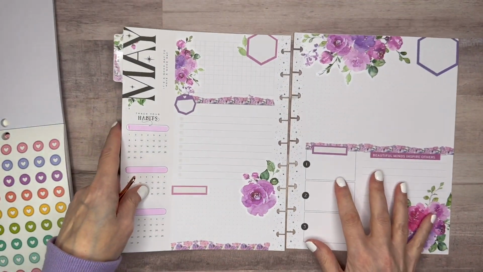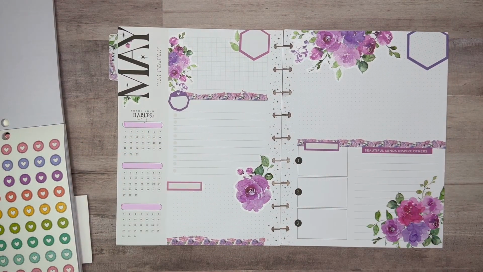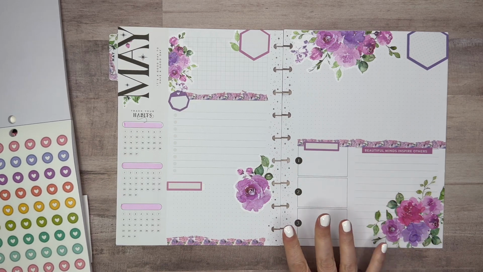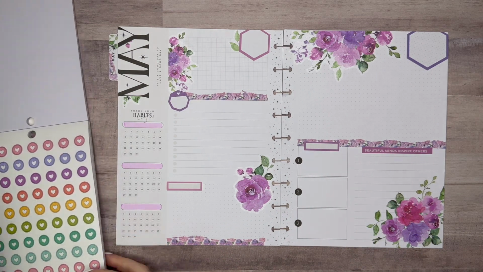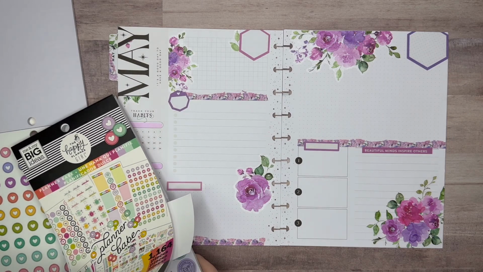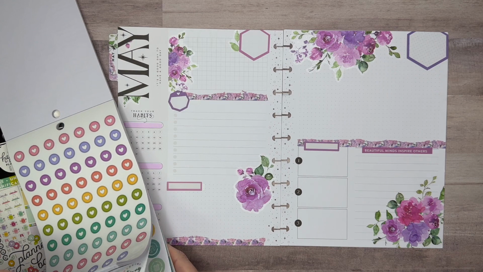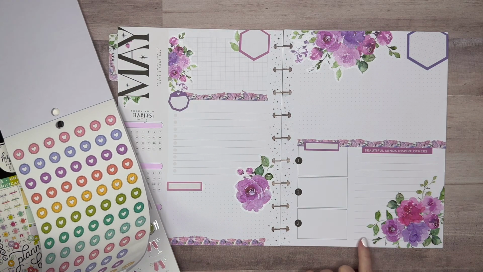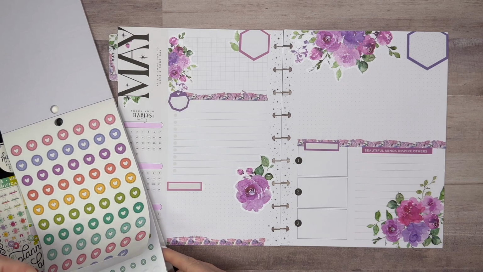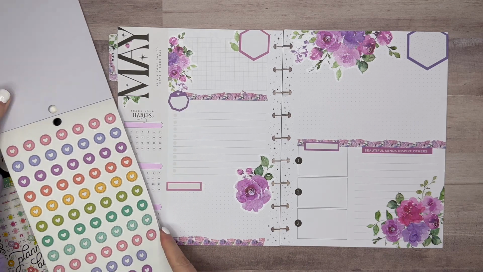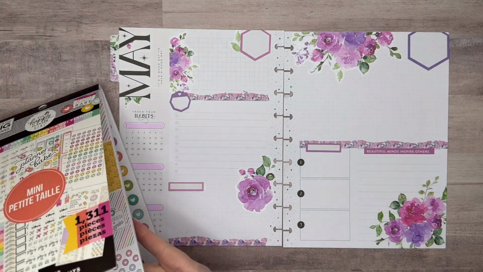Now to finish off my monthly layout, dashboard layout, I am going to do kind of the same thing. I'm not going to use the disc washi unless I can get it to fit. Oh, you know what? It might fit if it's a mini. Let me see. I was thinking down here. There are no circles in the Planner Babe that I could replace those with, so I'm gonna have to leave those the way they are.